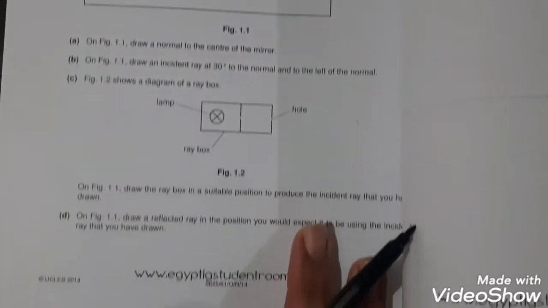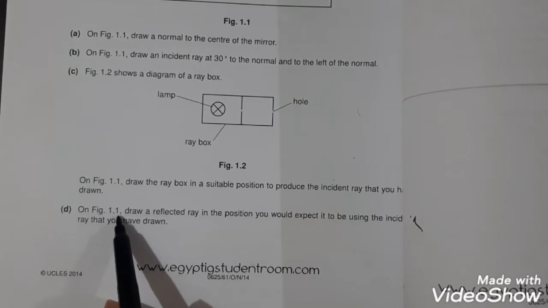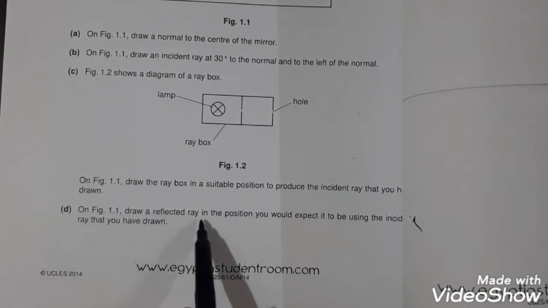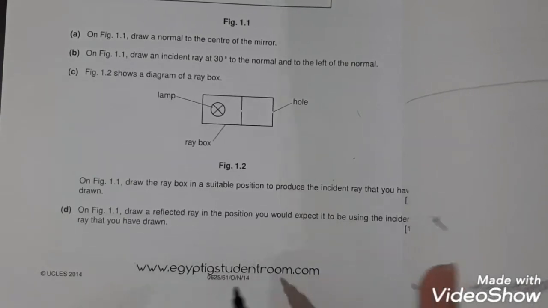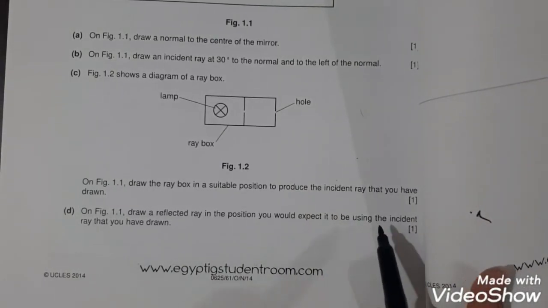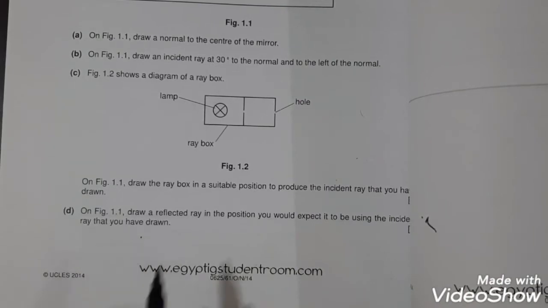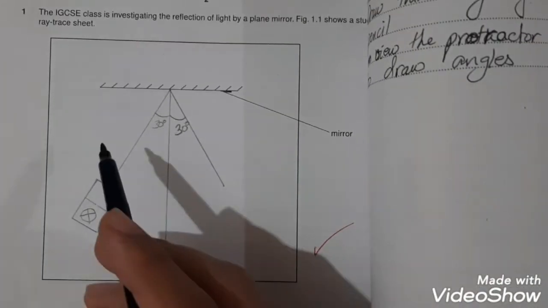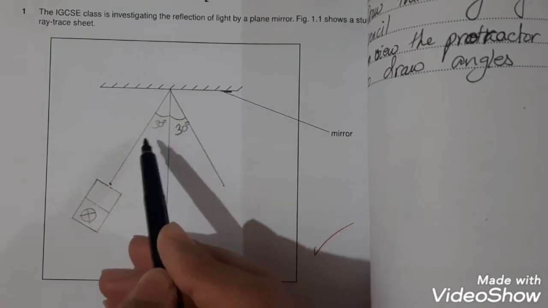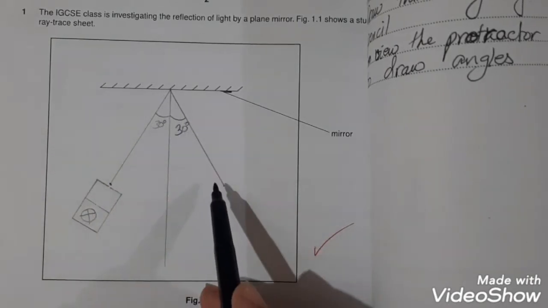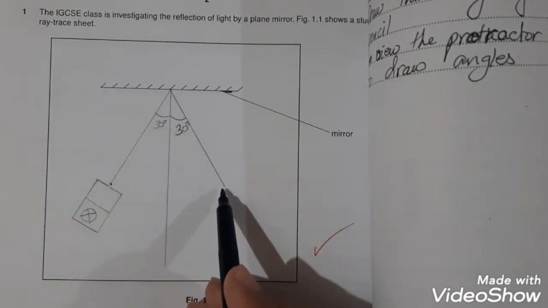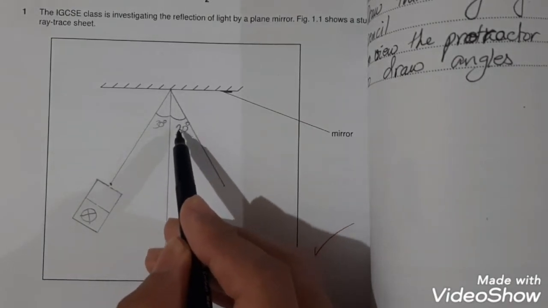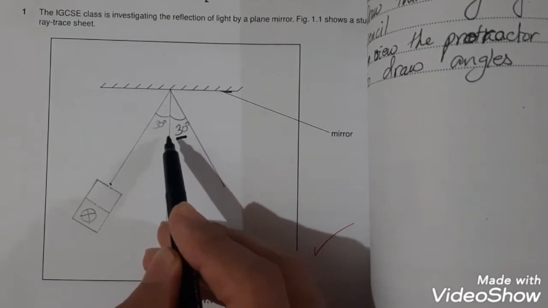And then part D states: on figure 1.1, draw a reflected ray in the position you would expect it to be for this incident ray that you have drawn. As this is a mirror, the angle of incidence is equal to the angle of reflection. So over here we will draw a reflected ray at 30 degrees. So I have stated 30 degrees over here.